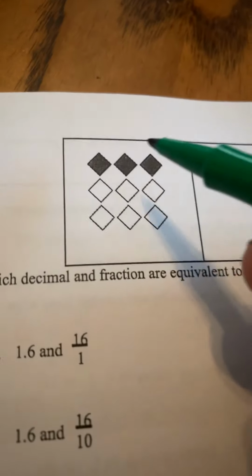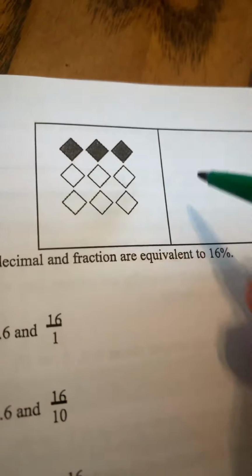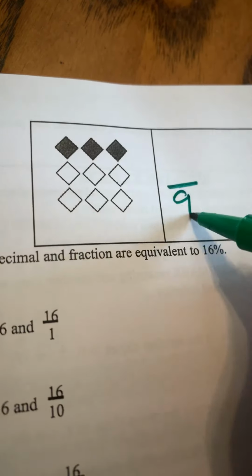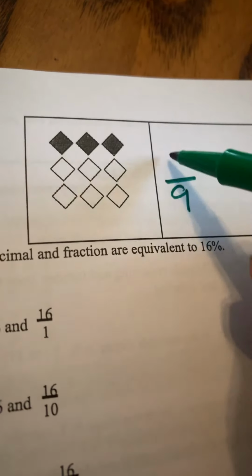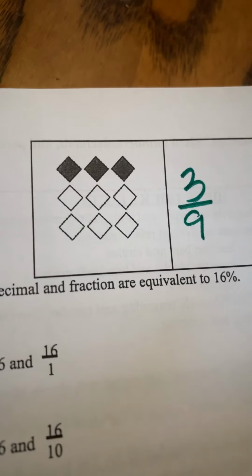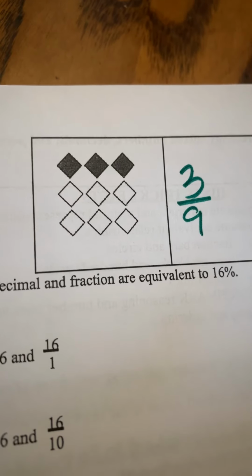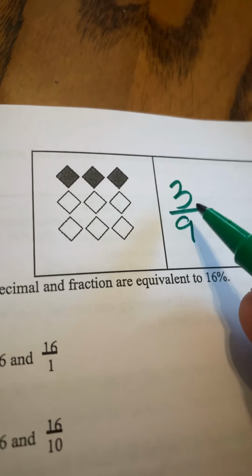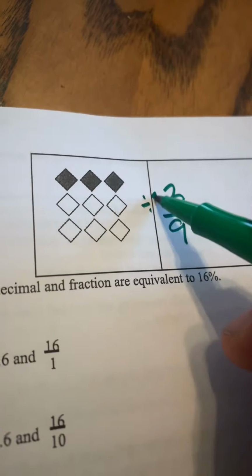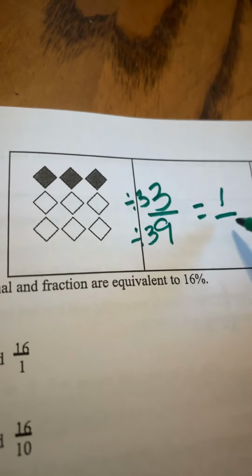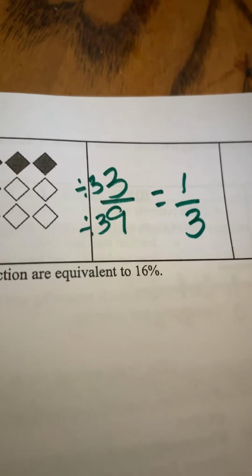Last picture. All right. So if I look at it, I have 3, 6, 9 total diamonds. 3 of them are colored. I can simplify this down because I can divide both sides by 3. So that will give me the fraction 1/3.